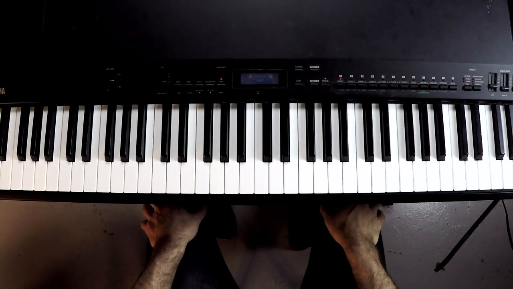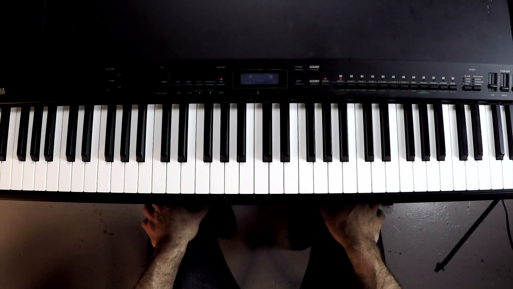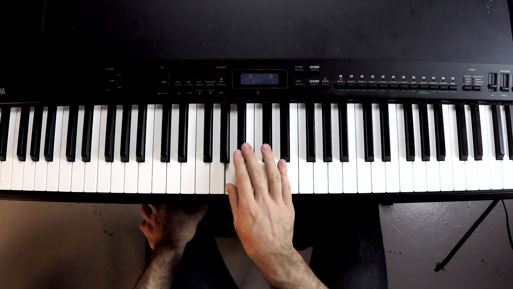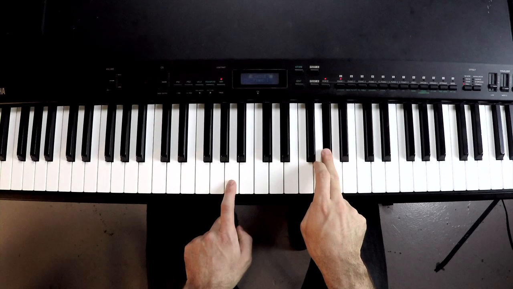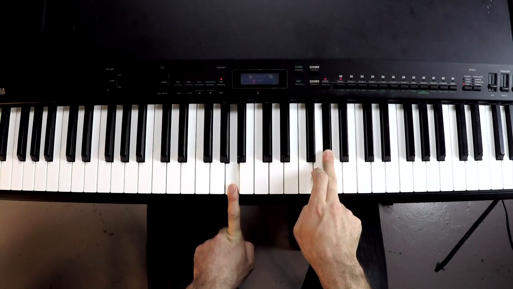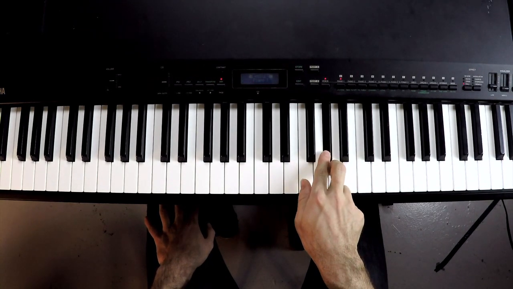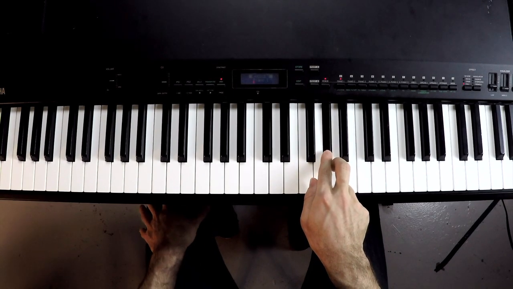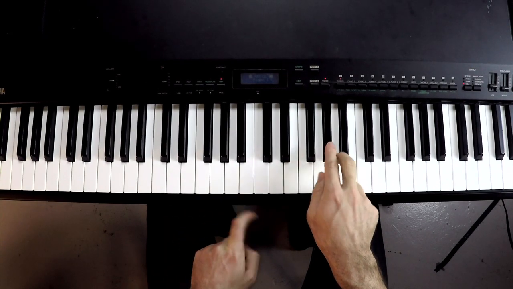All right, let's move on to our last interval, the major seventh. The major seventh is 11 half steps, a half step shy of an octave. A major seventh up from A, 1, 2, 3, 4, 5, 6, 7, 8, 9, 10, 11, is G sharp. Of course, we know G sharp is also a half step down, or a minor second down, from A. And so a minor second is the complementary interval to the major seventh. Major seventh, minor second.